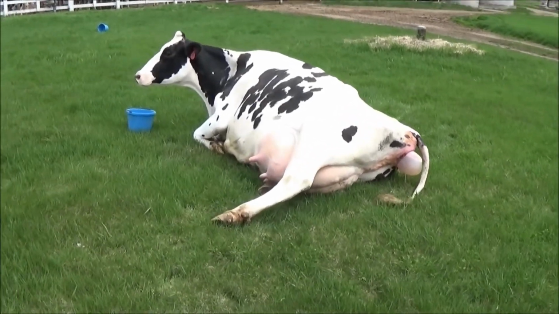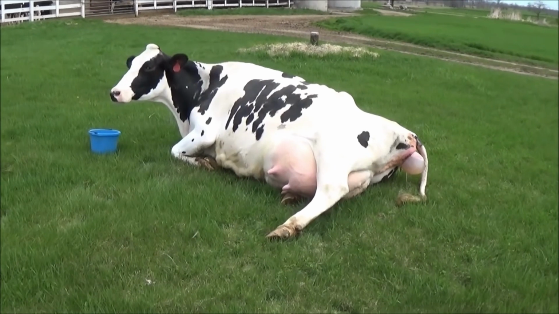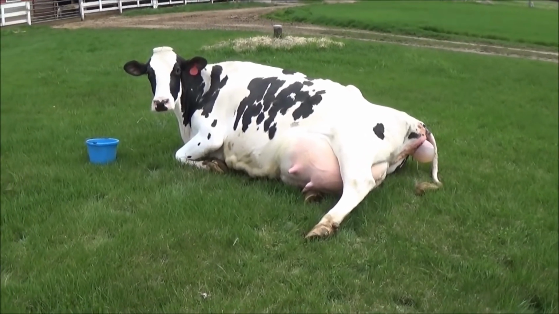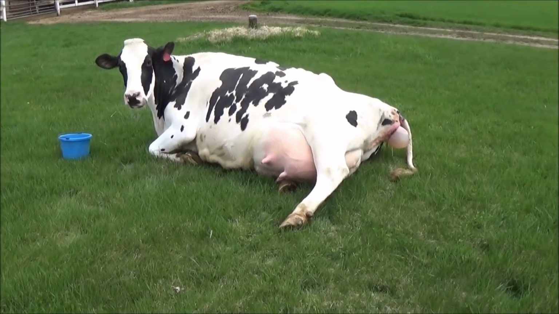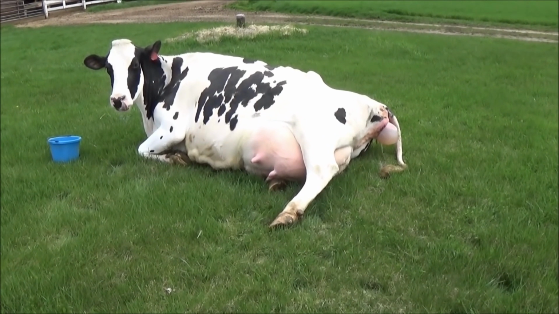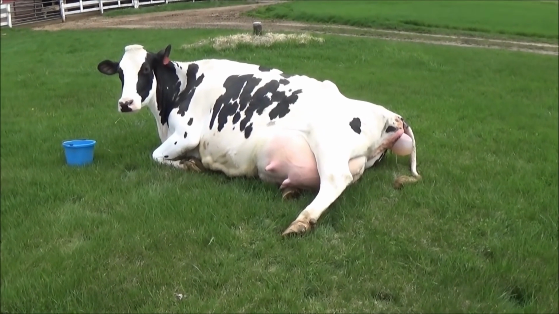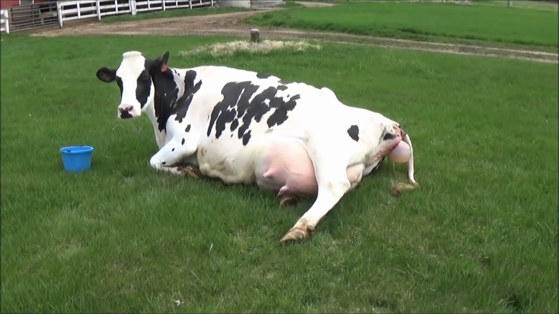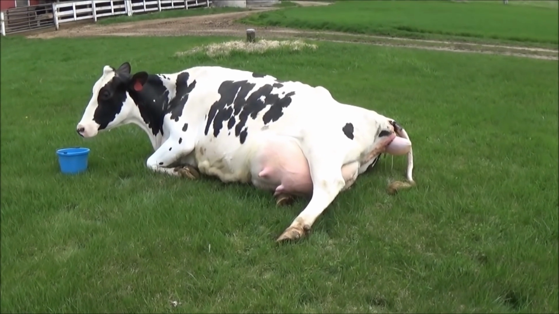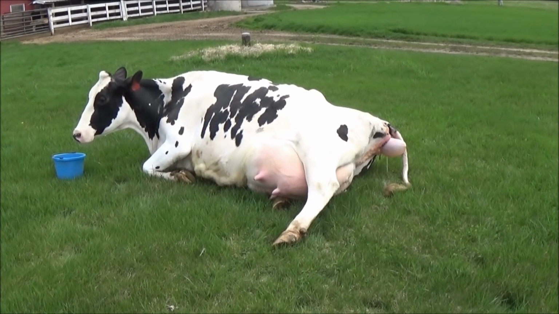So watch her tense up, and that's what a contraction is. That's when her uterus clamps and tries to start pushing the baby out. So we'll wait and see one of those. You can see Higgins, guys, she's just chilling. She has no cares. There's a contraction. See, she's squeezing.